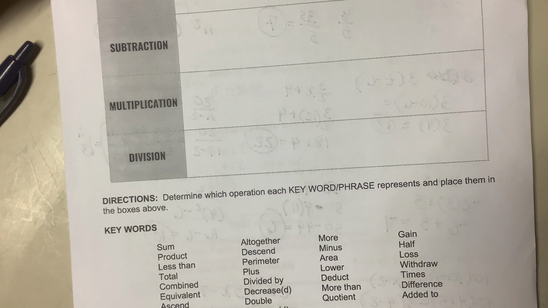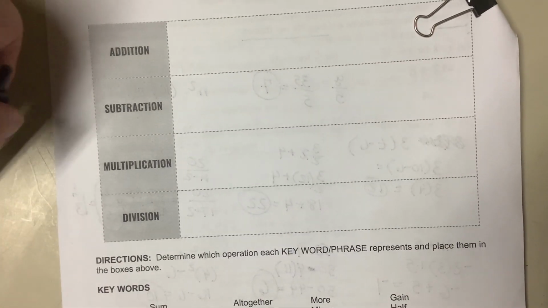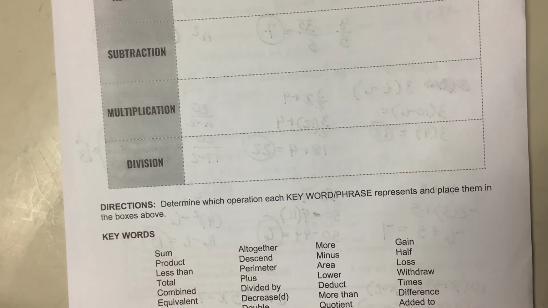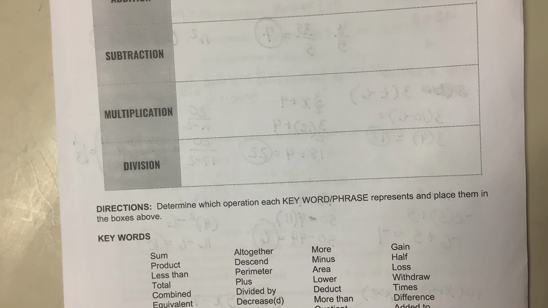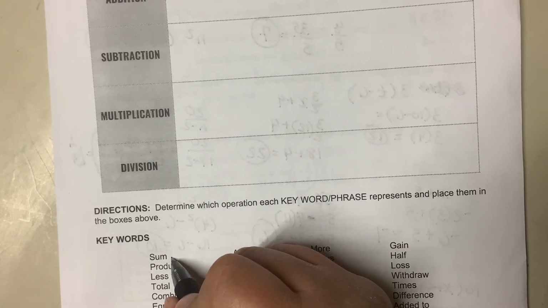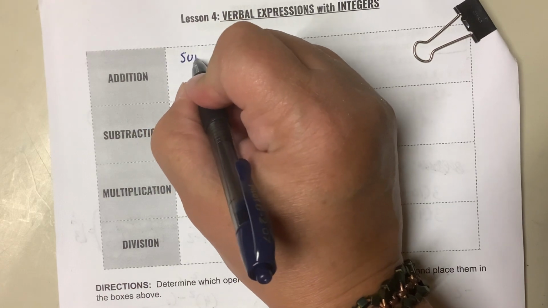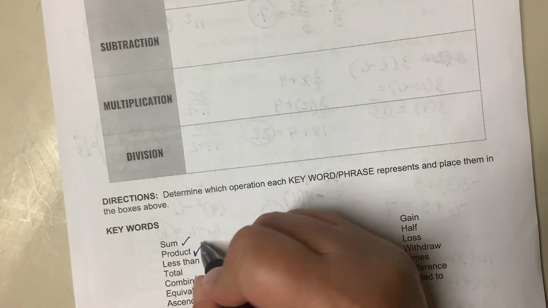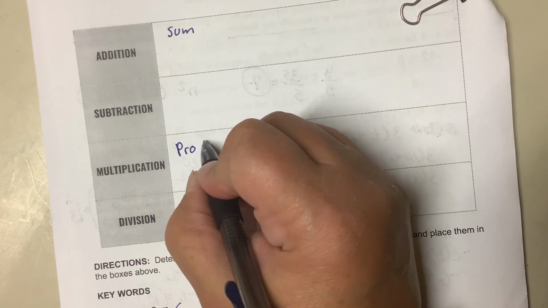Welcome back. I'm hoping that you did this, but you never know. All right, so I'm going to shrink this down as much as I can and start with the word sum. Sum is the answer to an addition problem, so it's going to come up here in addition. Product is the answer to a multiplication problem, so it's going to go here.